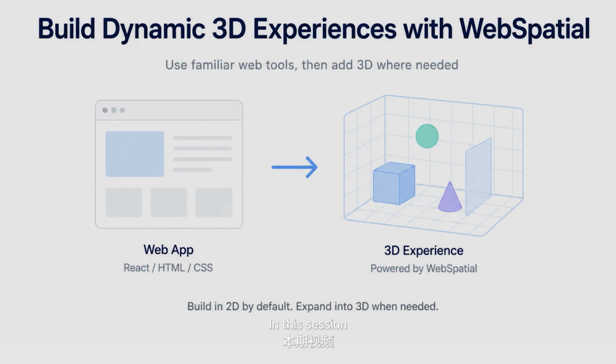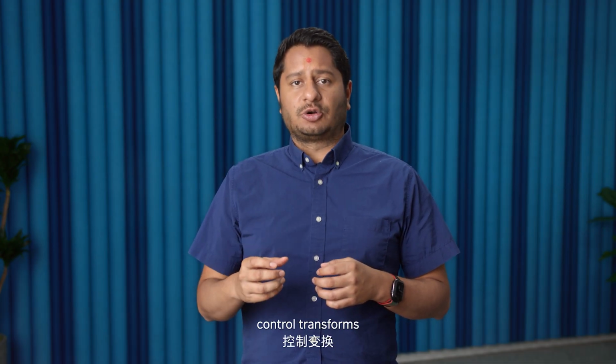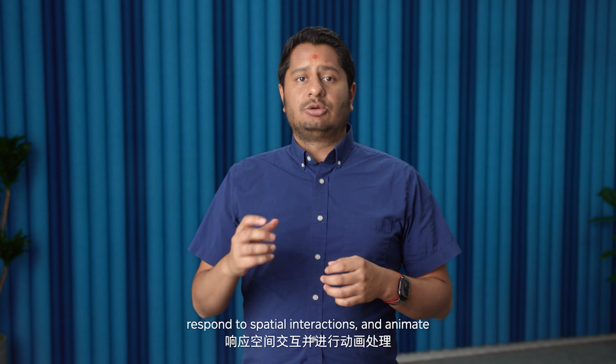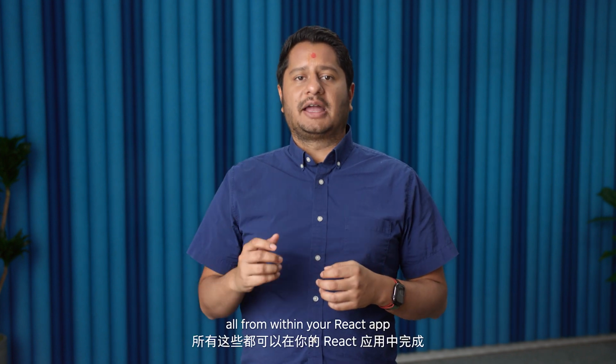In this session, we're going to explore the Dynamic 3D API for WebSpatial. With the Dynamic 3D API, you can go beyond static model display and build fully interactive, programmable 3D content using familiar 3D engine-like APIs. You can compose arbitrary scenes from entities, control transforms, swap materials, respond to spatial interactions, and animate, all from within your React app.